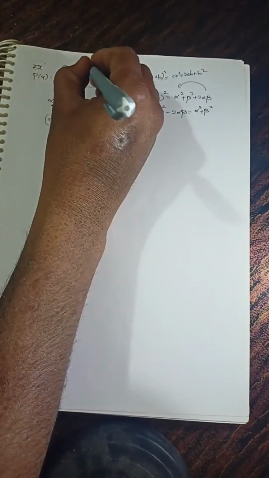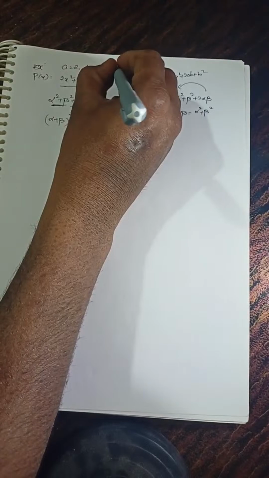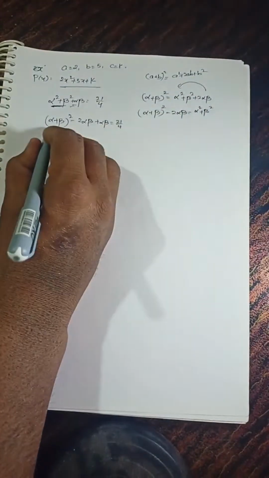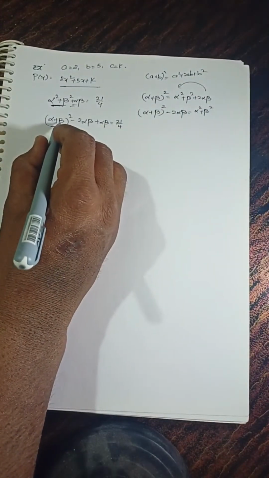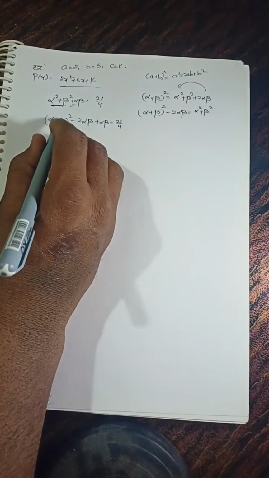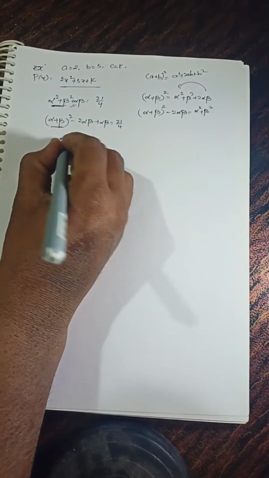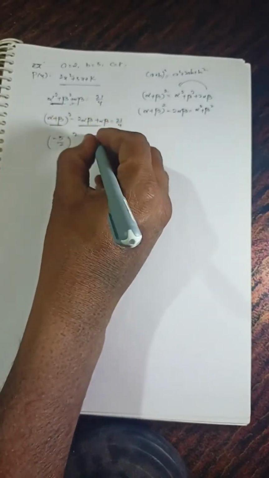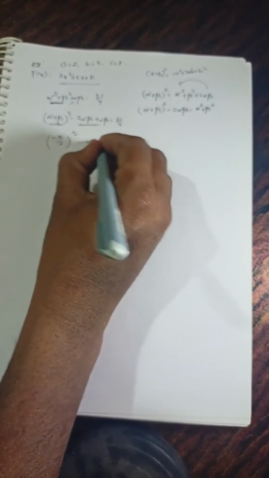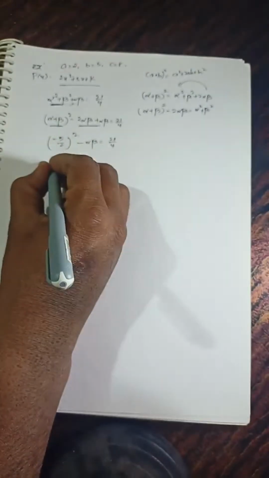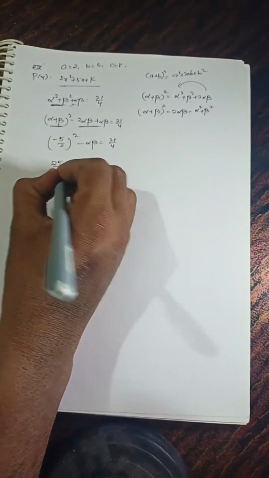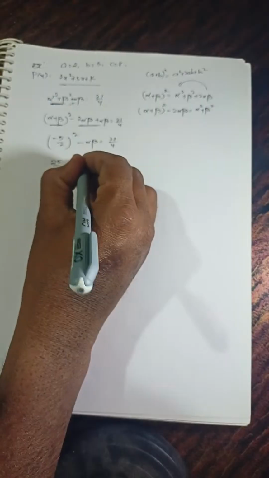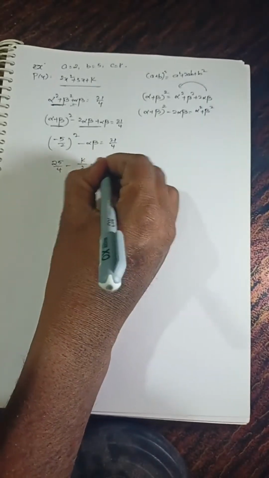Now take the quadratic equation. Here a value you are getting 2, b value 5, c value k. Sum of the zeros, alpha plus beta, is directly minus b by a, that means (minus 5 by 2) whole square minus 2 alpha beta plus alpha beta, you are going to get the answer minus alpha beta is equals to 21 by 4. 5 5s are 25 by 4 minus alpha beta, whose value is k by 2, is equals to 21 by 4.